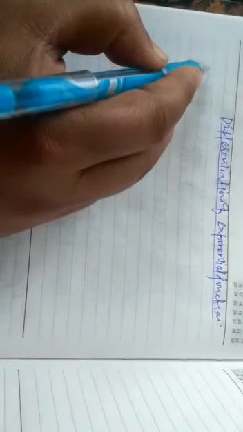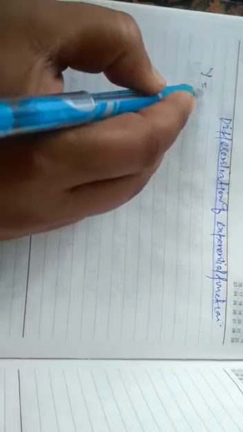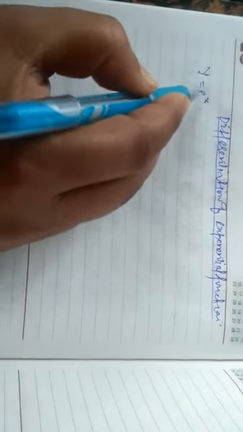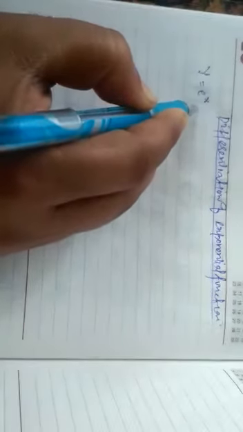We are having the lectures for mathematical tools and today our topic will be differentiation of exponential functions. So let's take some function. We are having function y equals e raised to the power x. It's an exponential function. Let's differentiate it.